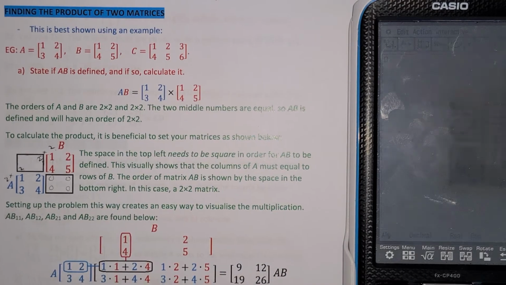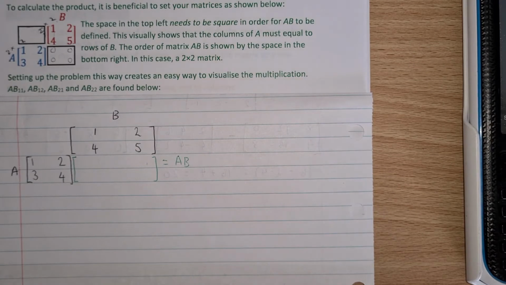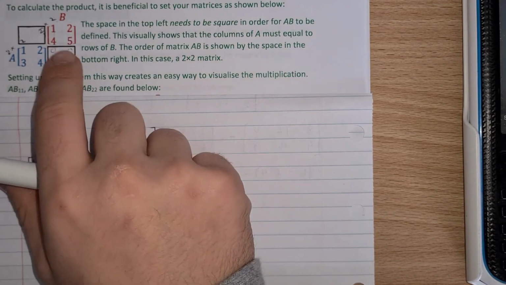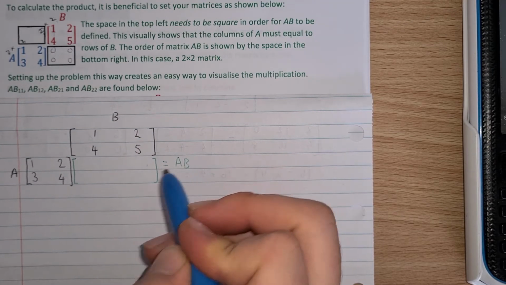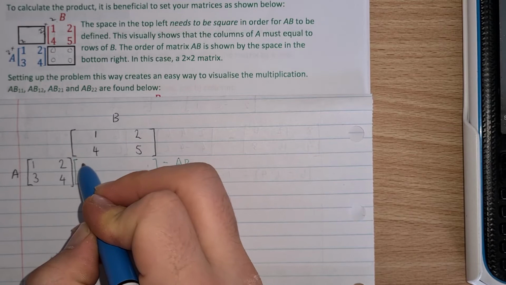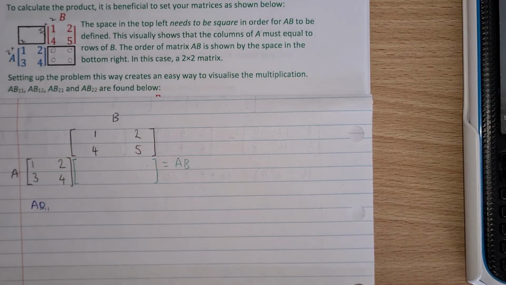Now to work out AB step by step, instead of using this, I'm going to hand draw it and we'll go step by step. So now we've got this setup drawn up similar to here. The first element in AB that we're going to work out is AB11. So we're working out AB row 1, column 1.